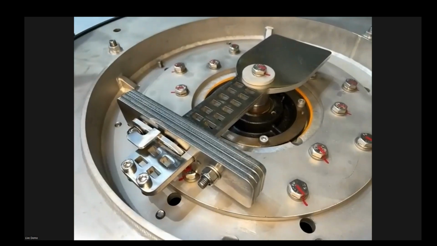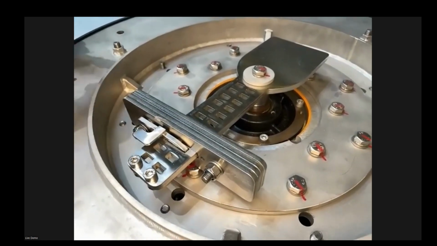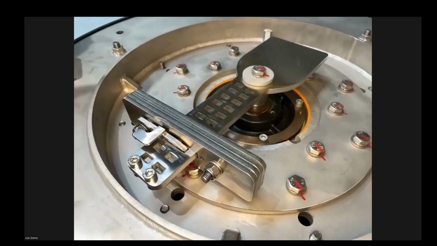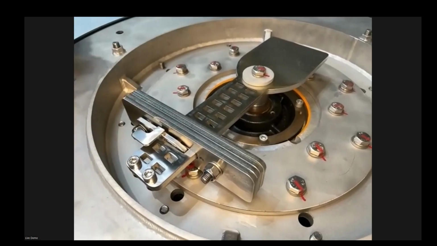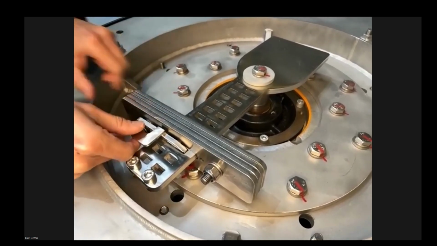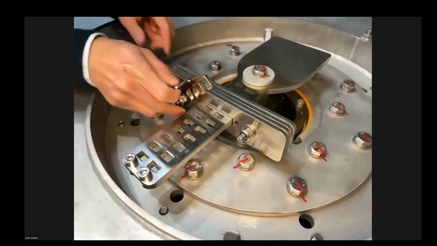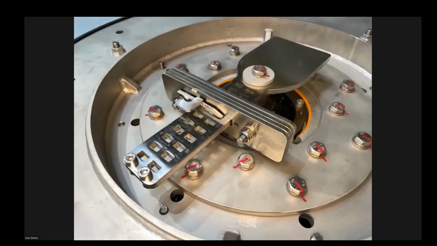With that, you see the weights, you have more centrifugal force because it's far from the center. If you want to decrease the force, you just have to adjust it and put it closer to the center.